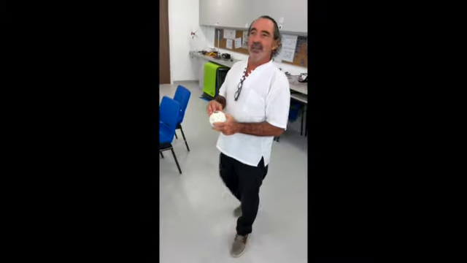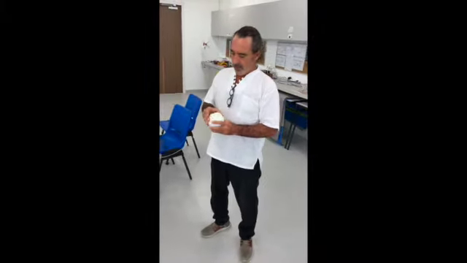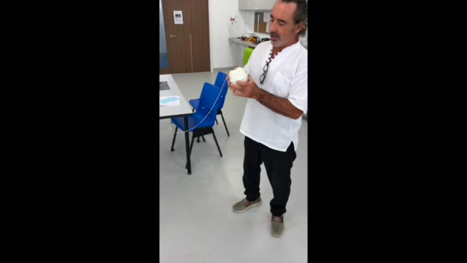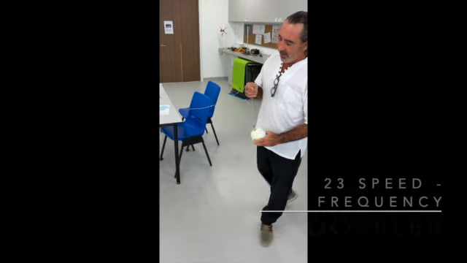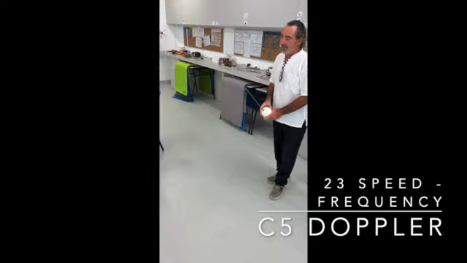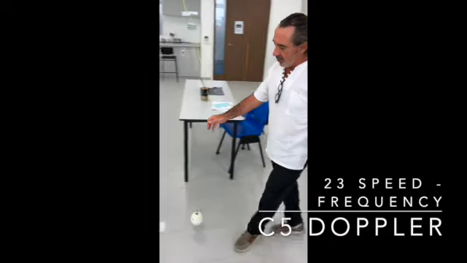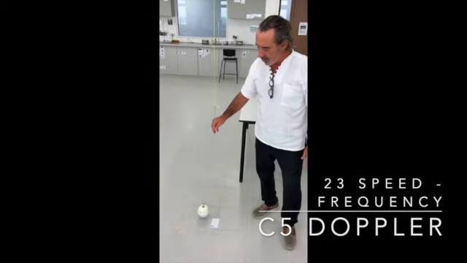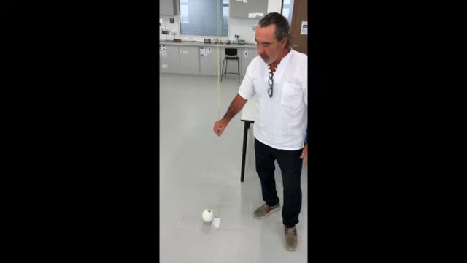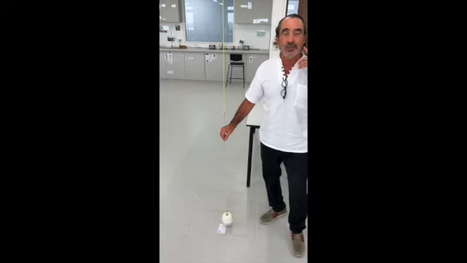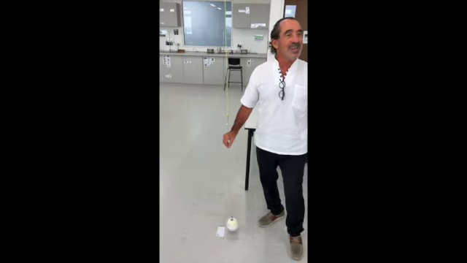Doppler effect, C5. Oh, it's not working. Okay, this emits a certain frequency of sound. What they did is they changed the speed and they measured the frequency with Audacity in a laptop. They measured the frequency, so how the speed affects the frequency perceived. That's Doppler, right?